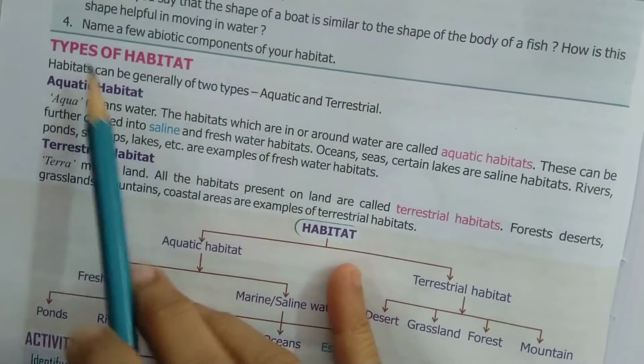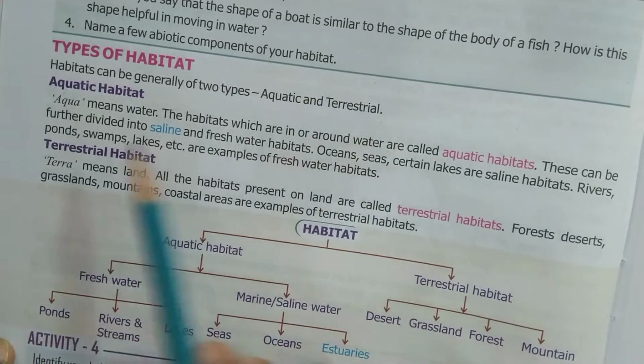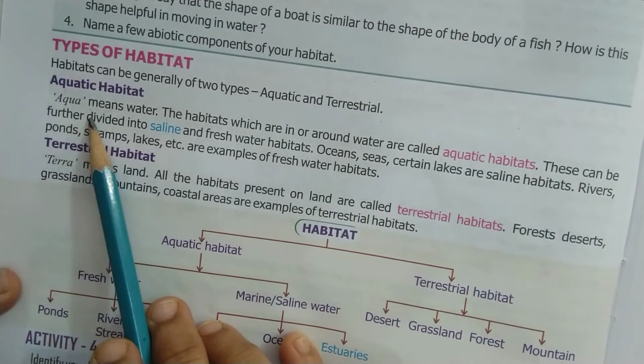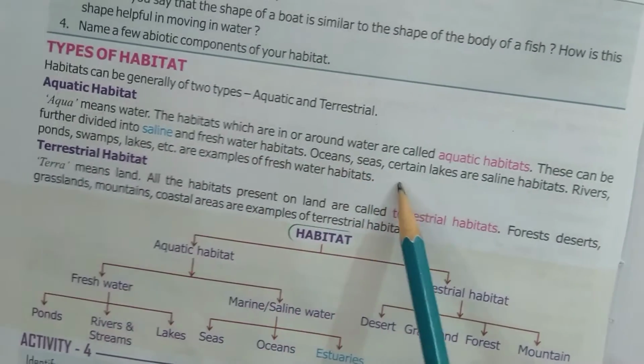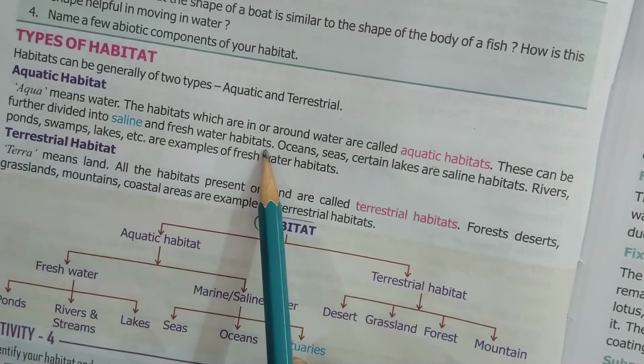Now types of habitat. Habitats can be generally of two types, aquatic and terrestrial. Aquatic habitats, aqua means water. The habitats which are in and around water are called aquatic habitats. These can be further divided into saline and freshwater habitats.